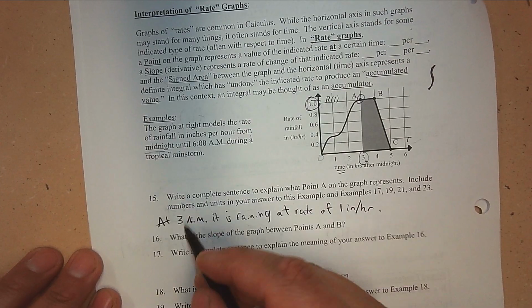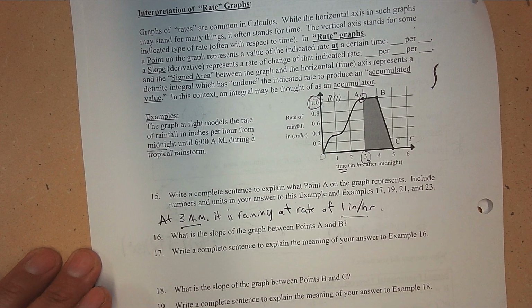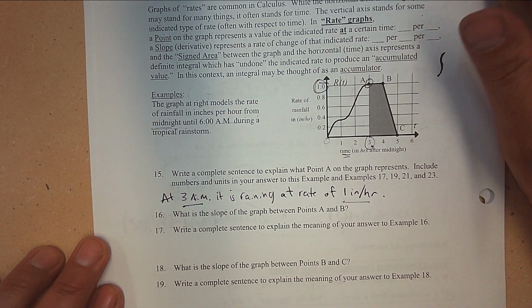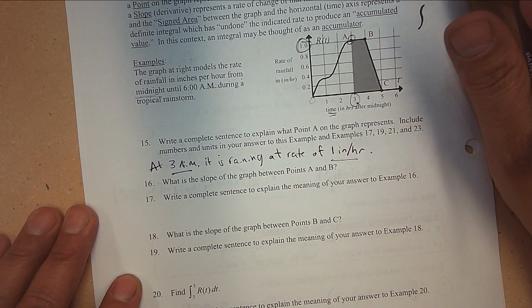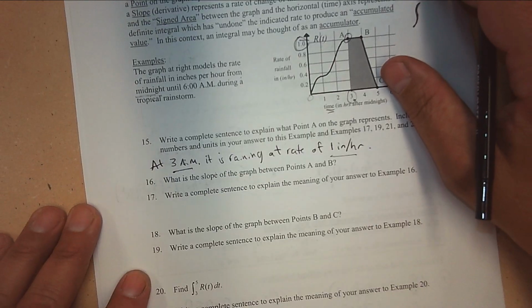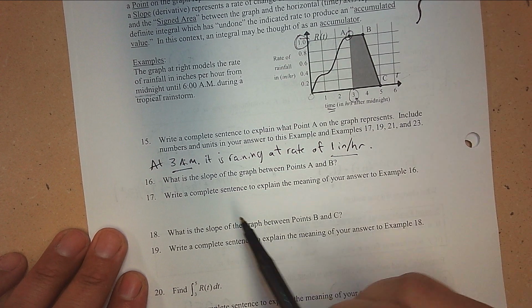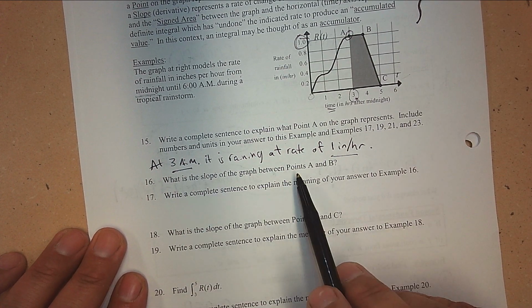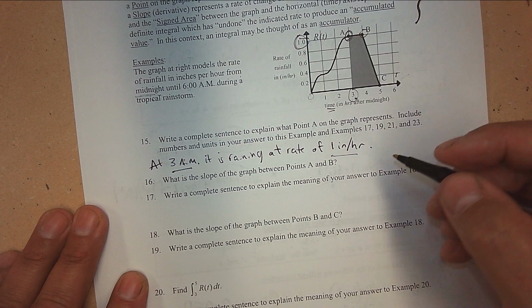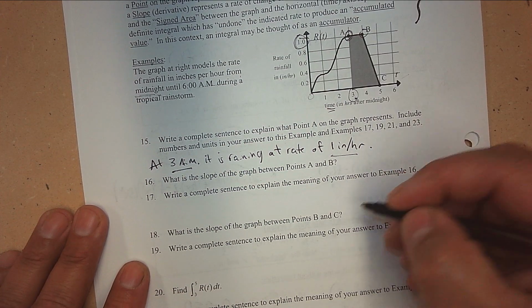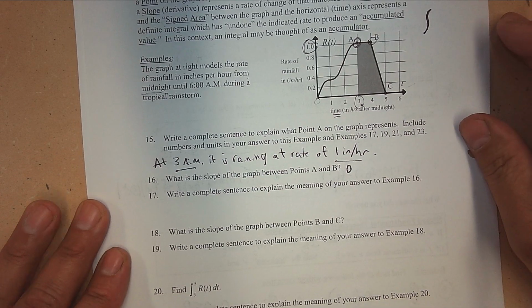Done. The time and the unit, and it's simple, but we have to include all the important parts. It's not the paragraph that matters, it's that you include all the math information that you need. What is the slope of the graph between points A and B? So between A and B, the slope is a flat line, horizontal line, which the slope would be 0.